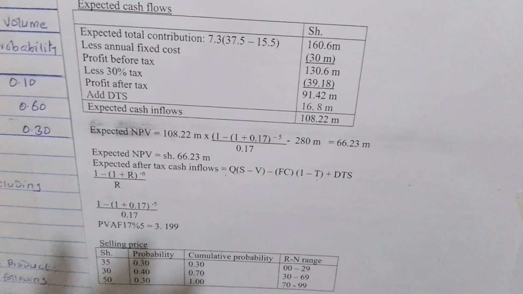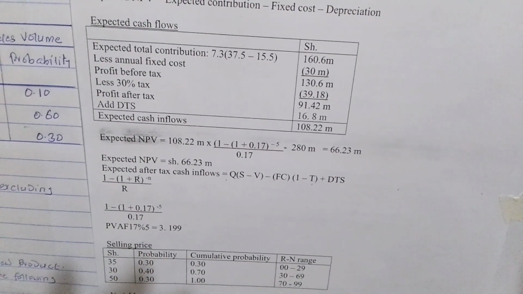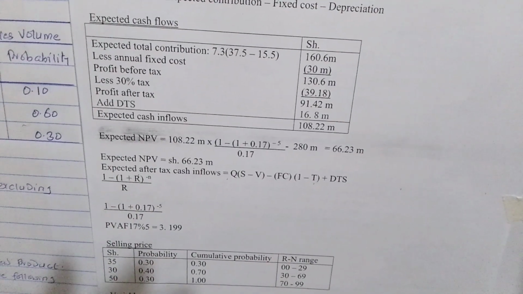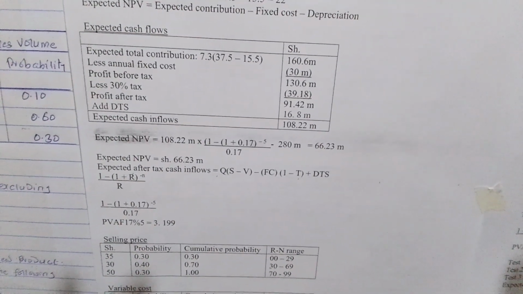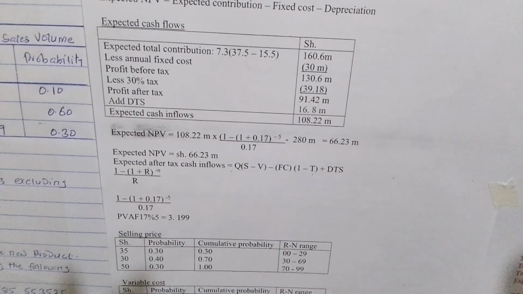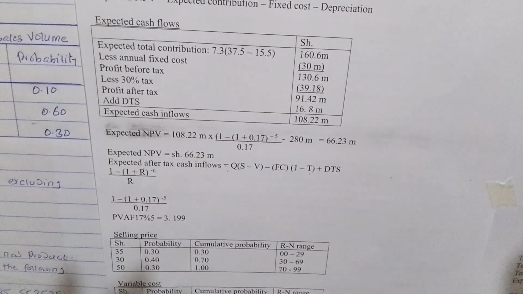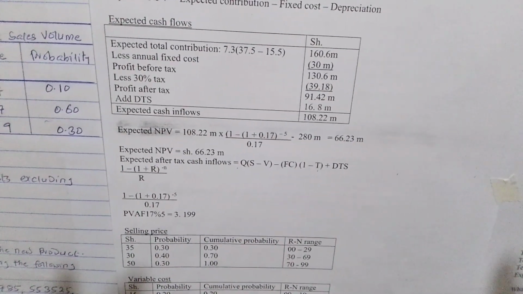So we will use that figure to compute the expected net present value. Since the implication here is that this project is generating 108.22 million shillings each year, and the expected life is 5 years, this constitutes an annuity.